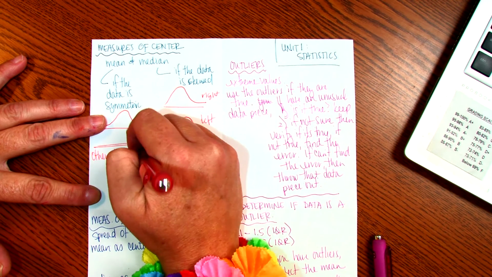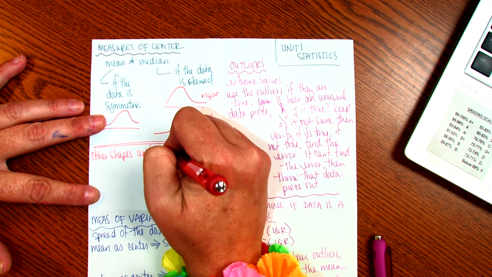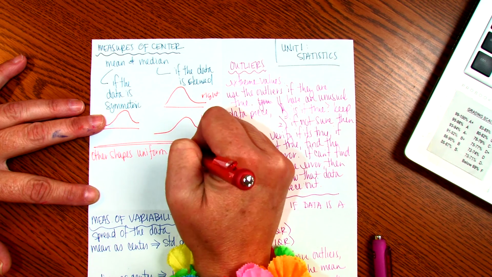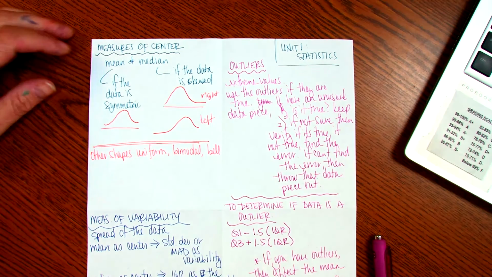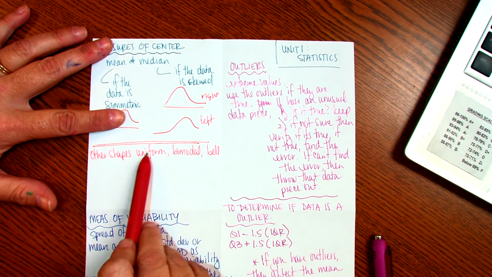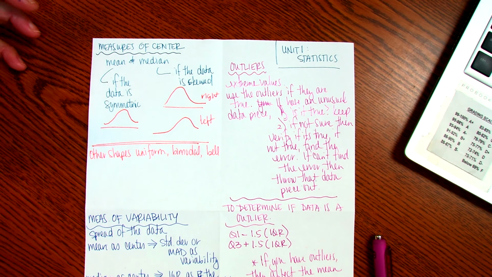Talked about uniform. And we talked about bimodal. Talked about bell. Okay, so maybe if you don't understand what these are, or remember what these are, you'd want a quick little sketch of those as well.